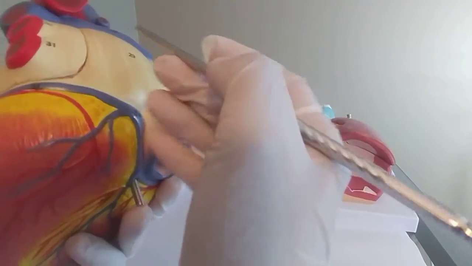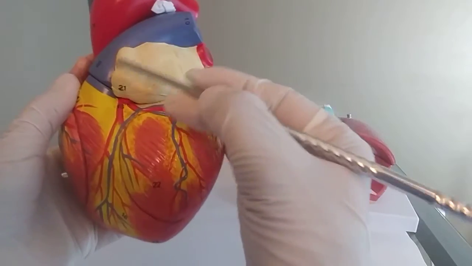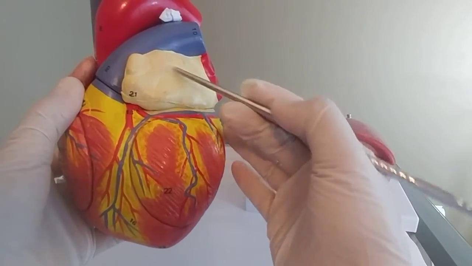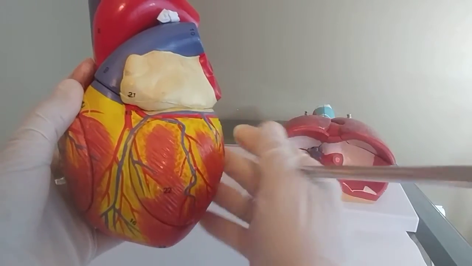Like that, this is the left atrium. This is the left auricle. Auricles are ear-like processes. They come above and anteriorly.